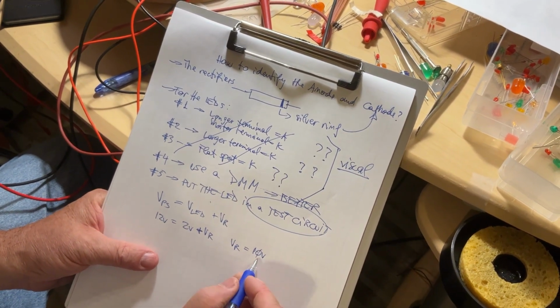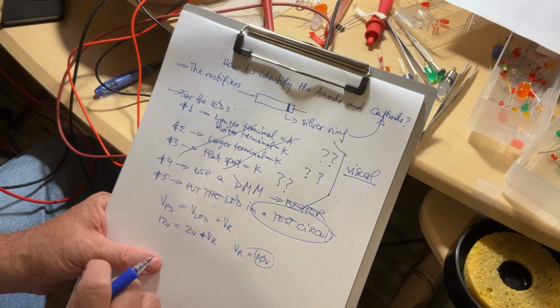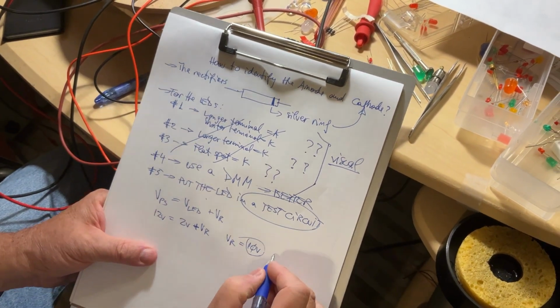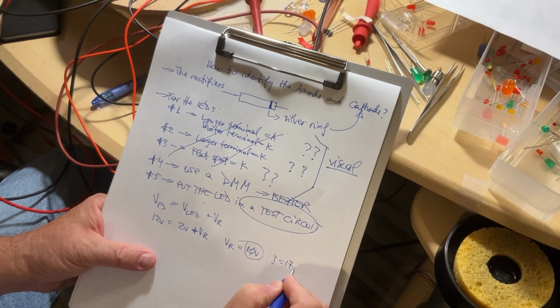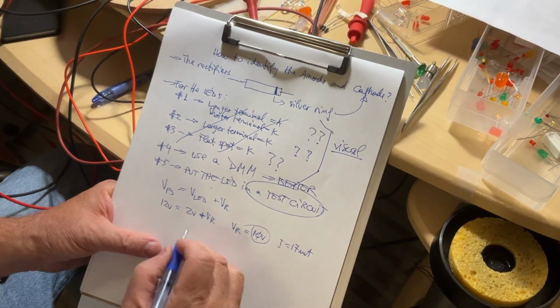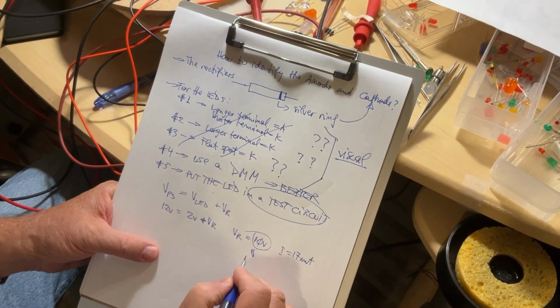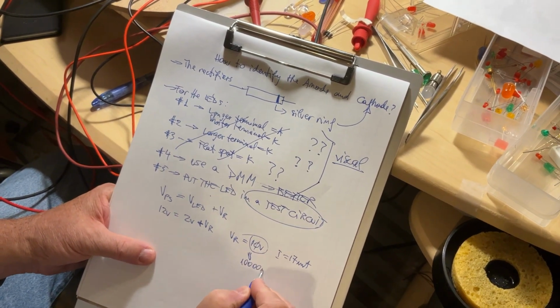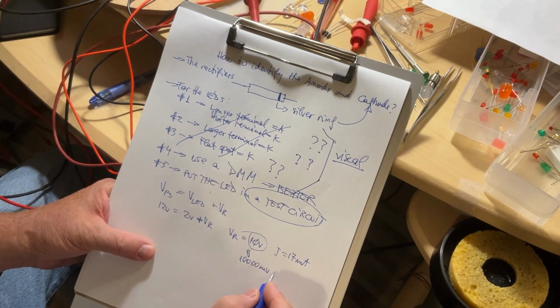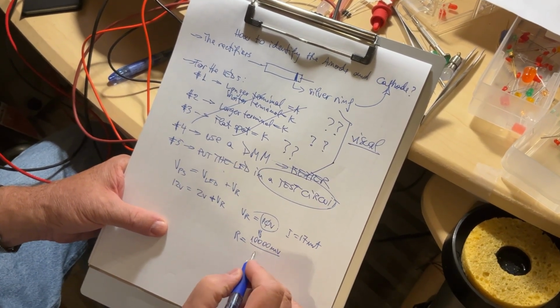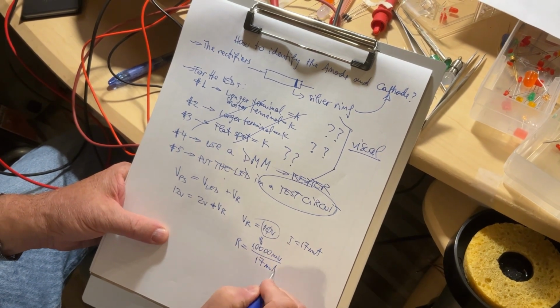So this is the drop across the resistor. I know the amperage, the current was 17 milliamps. So guess what? Instead of 10 volts, if I write 10,000 millivolts, I'm going to divide 10,000 millivolts by 17 milliamps.